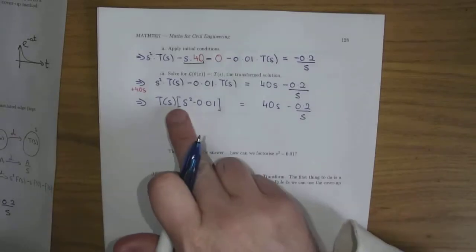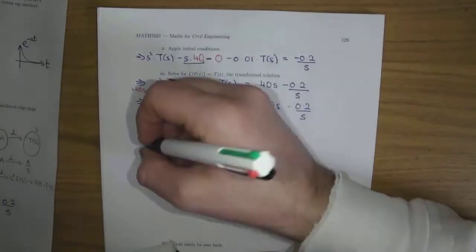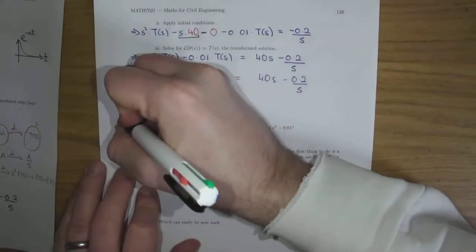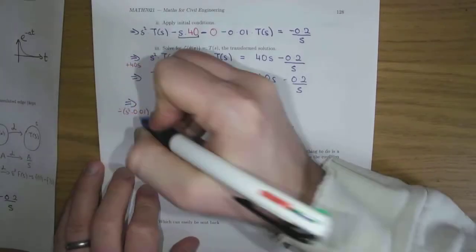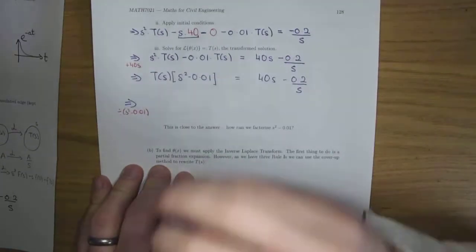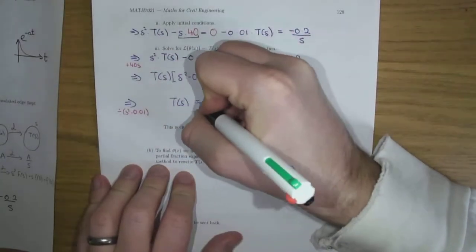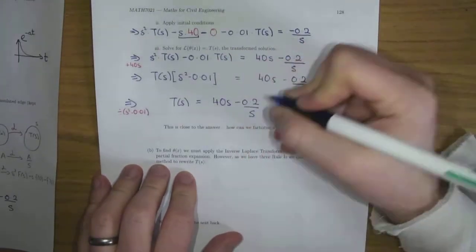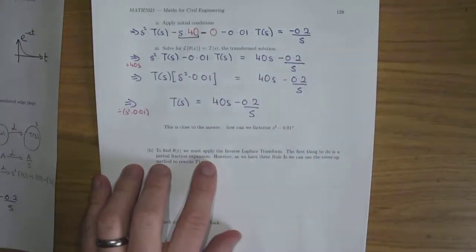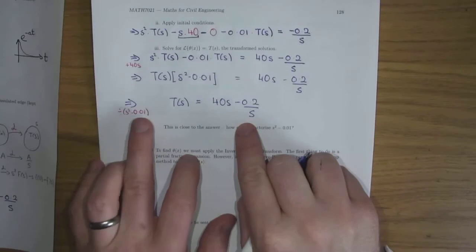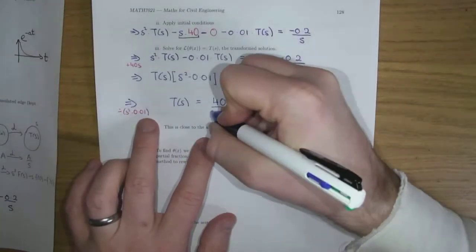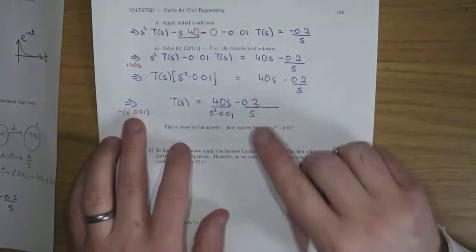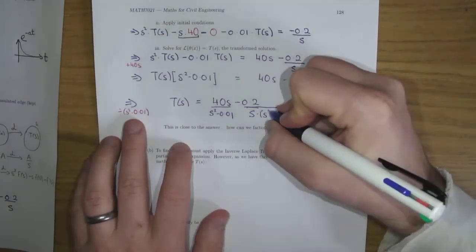The next thing to find T of s is to divide both sides by s squared minus 0.01, so we'll do that here. So we're dividing both sides by s squared minus 0.01. And what we said before, if you're dividing a sum by something, you divide both of them. And if you've got 0.2 divided by s and also divided by this, it'll look like this.